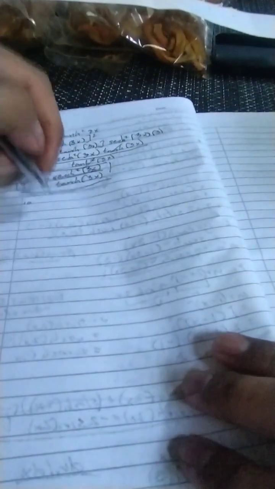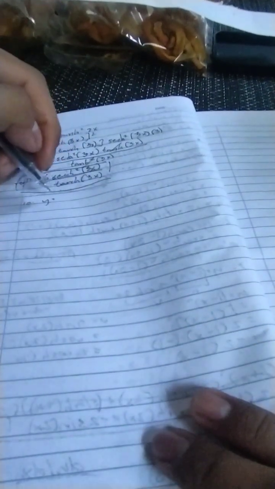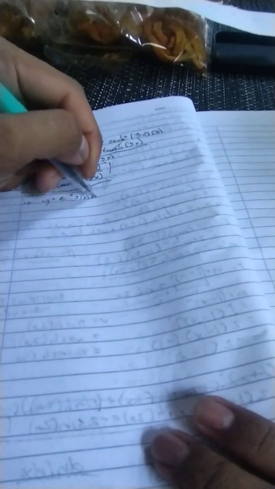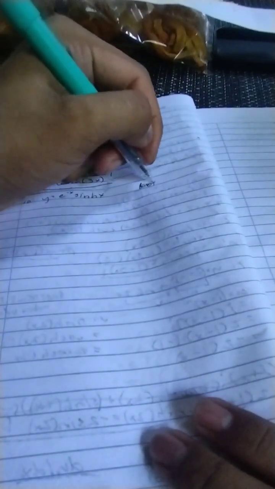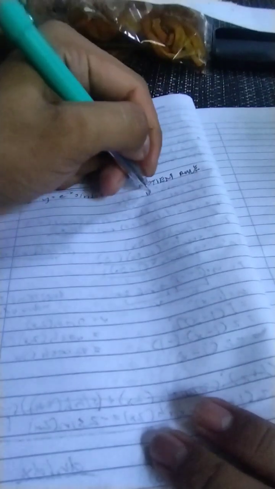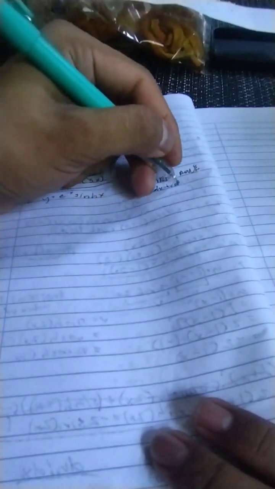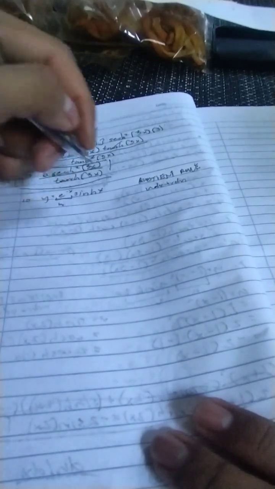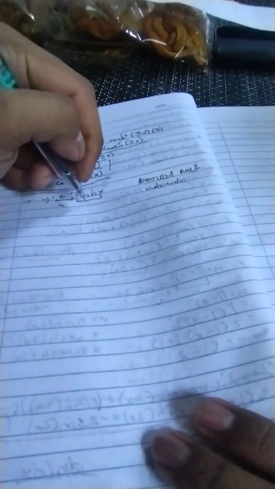Number 10. Y is equal to e to the negative x times hyperbolic sine x. Now, quotient rule, the UdV plus VdU. Our u is e to the power of negative x, then hyperbolic sine in the angles of x.